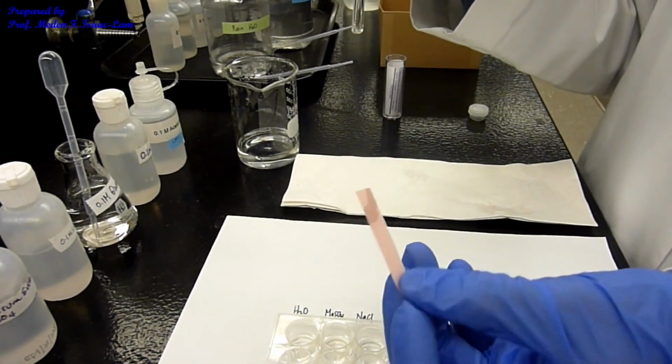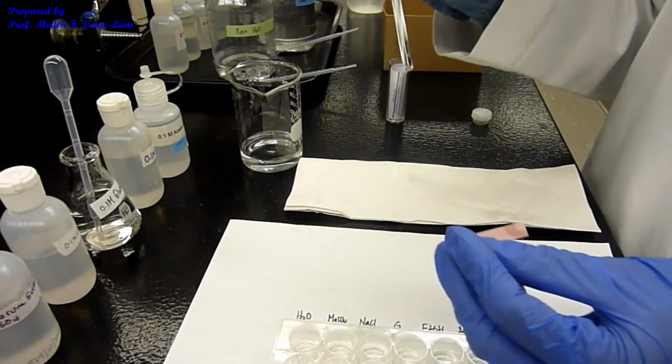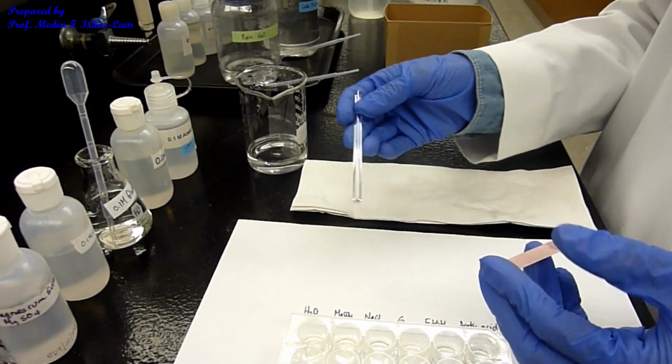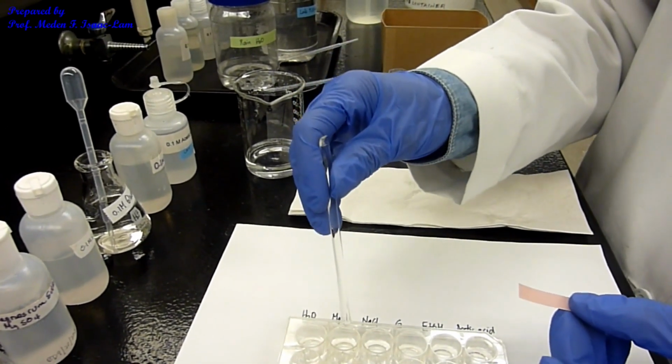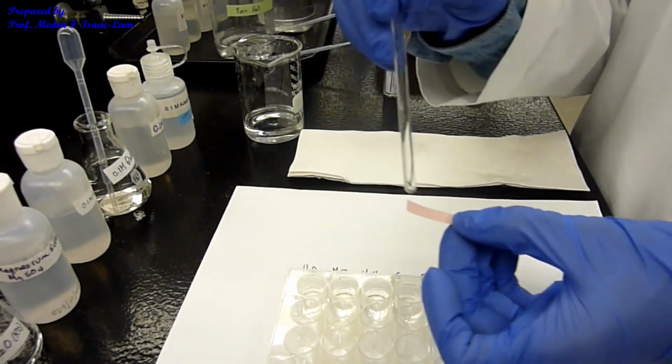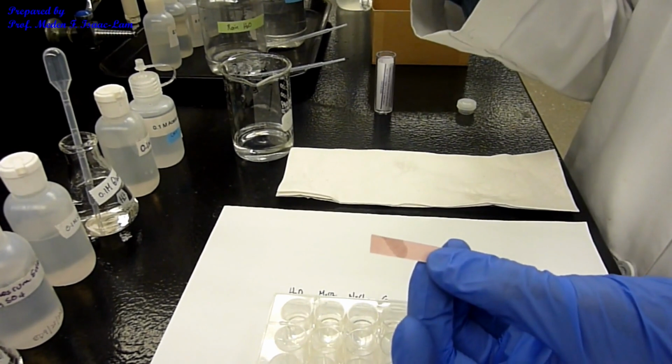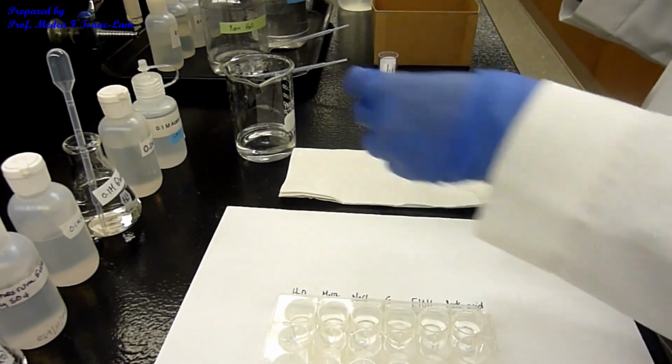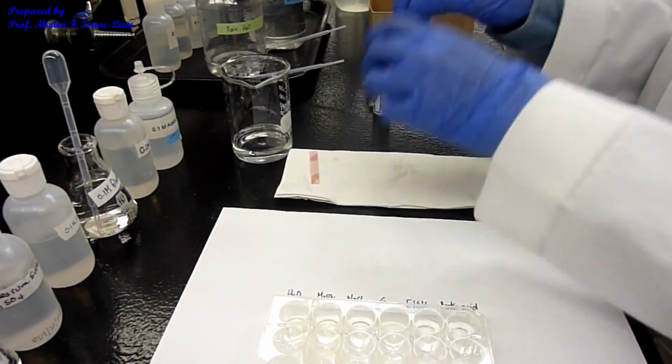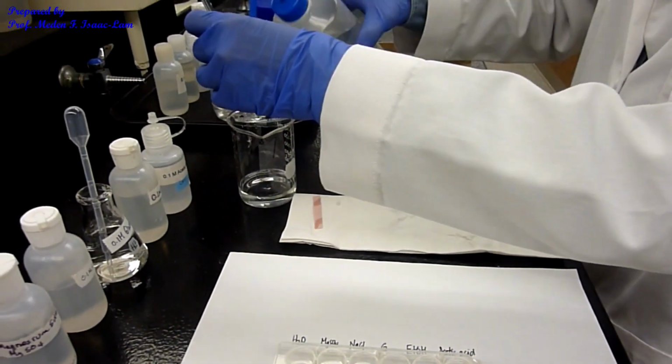So no color change. Okay, so I can use the same one for the other one. Because this is just water, I'm just going to use it again for the magnesium sulfate. Magnesium sulfate, same, no change. Okay, so again, rinse.